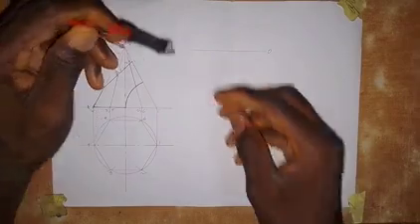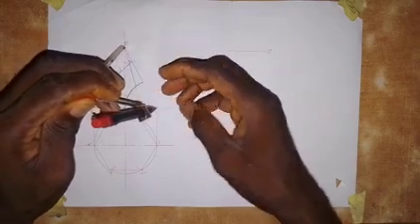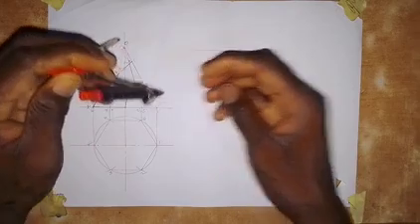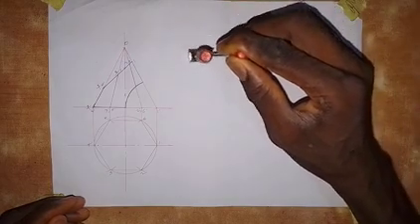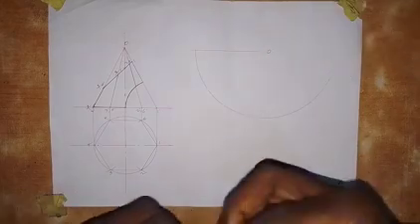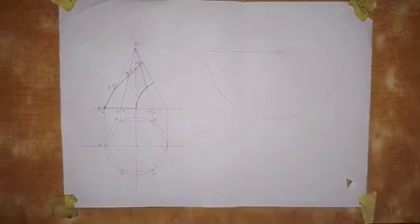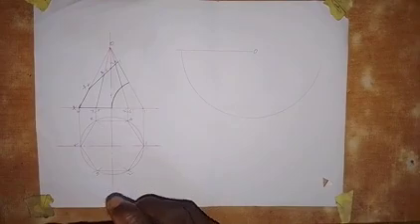So we take this distance, which is the true length. You take it like this. Then we put the pinpoint here at point O, which is the apex of the pyramid. Then you draw an arc like this. So draw this arc.